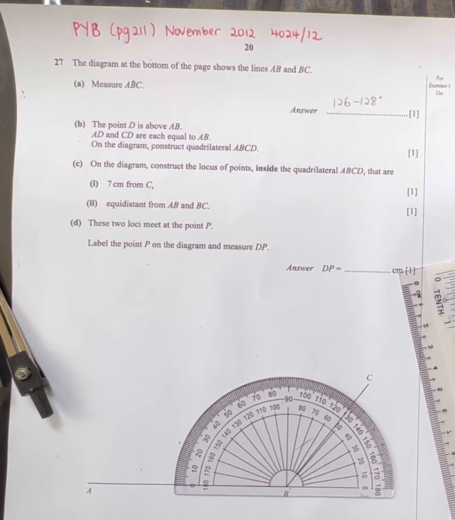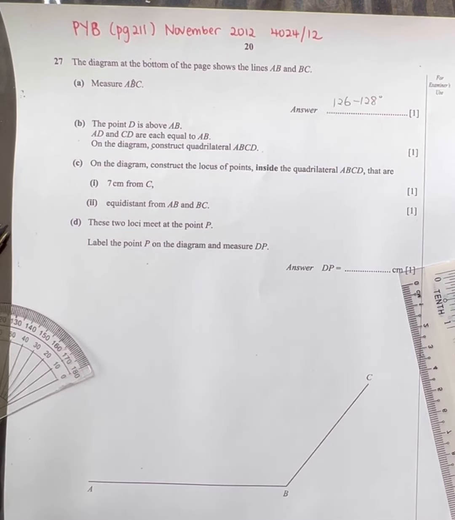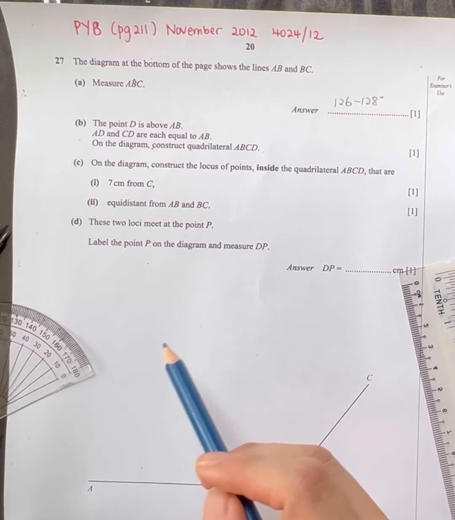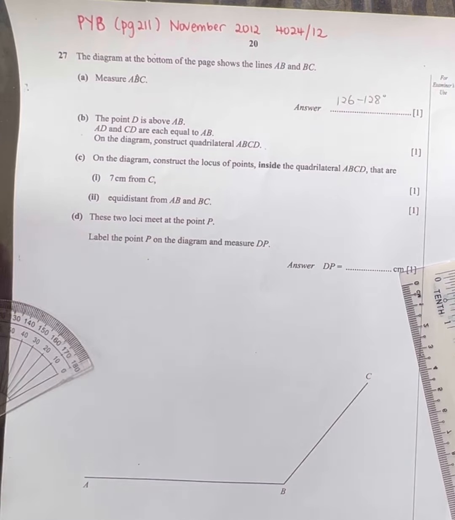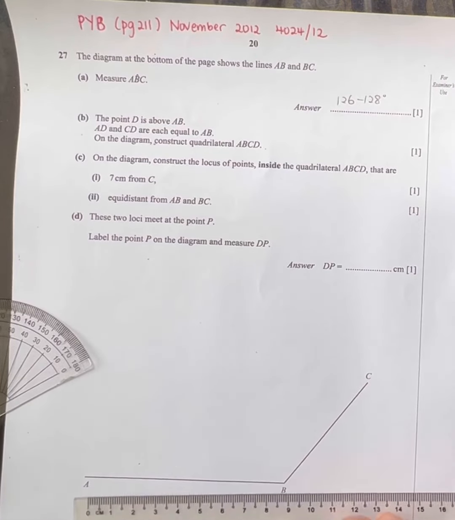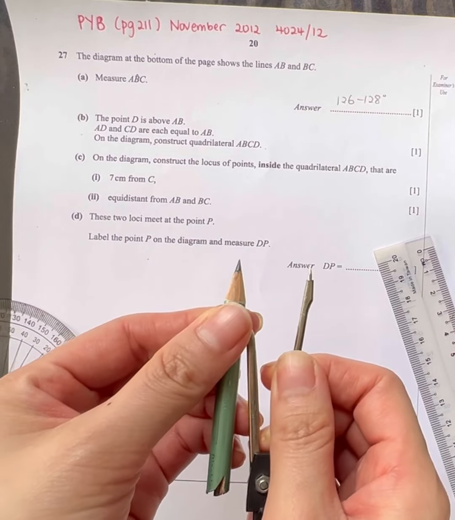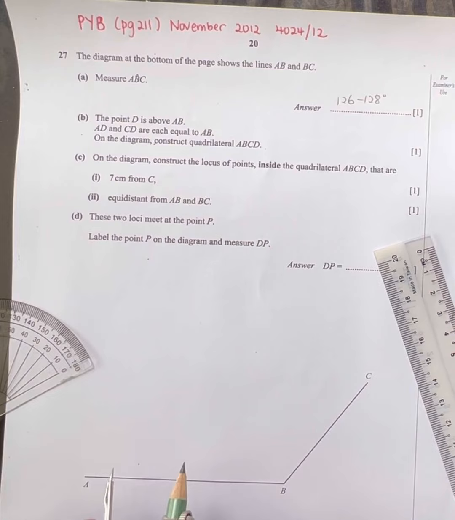Let's look at part B. The point D is above AB. AD and CD are each equal to AB. So D we assume is somewhere here, and AD and CD are equal to this length. You don't need to measure what length this is. You measure using your compass.